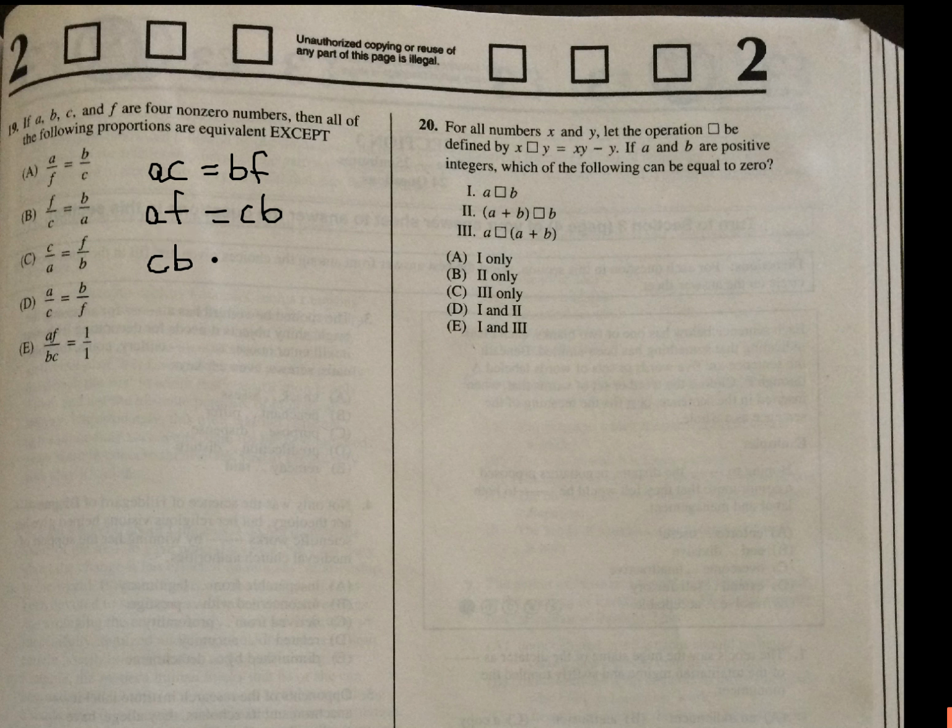Here we go. CB equals AF. Again, AF equals CB. And finally, AF equals BC. So to tell if proportions are the same, you cross multiply, you compare them. You could have put numbers in. You could have said A is 2, F is 3, B is 5, C is 6, and cross multiplied, but that's just a lot of work. So the only one that isn't AF equals CB is A. So that's the one that's not equivalent.